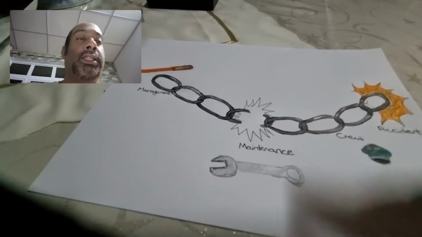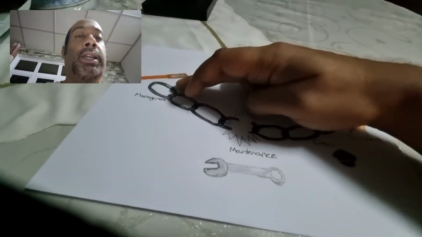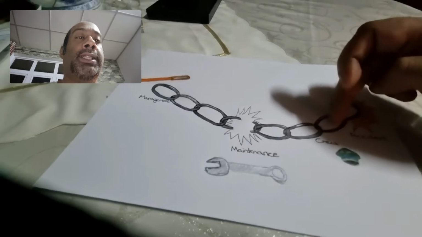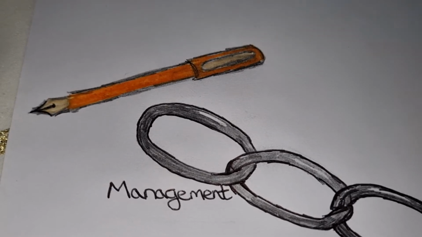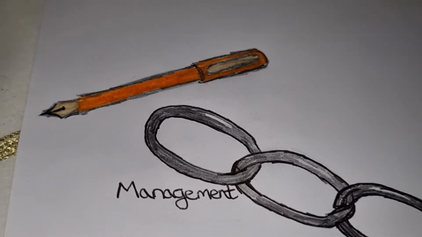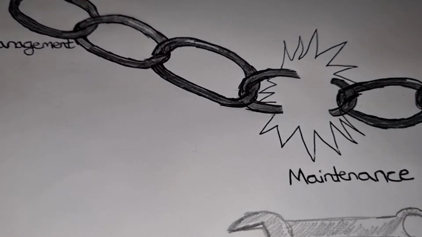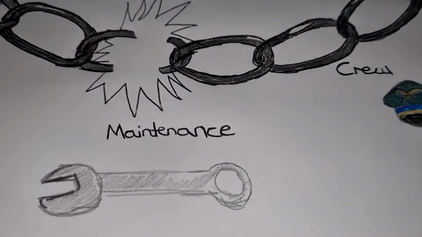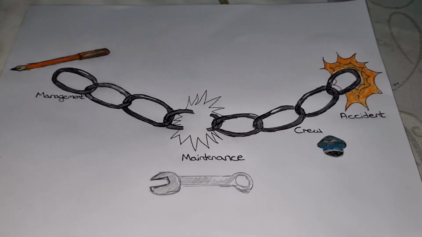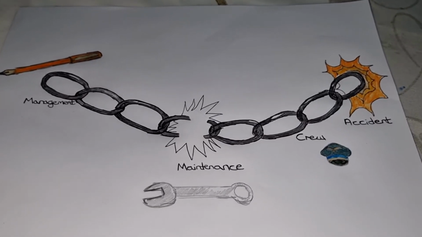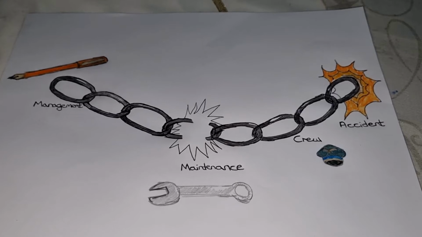This simple drawing, excuse my drawing, I'm not the best artist in the world, but it shows how a chain of errors can go through this system causing an accident to occur. We've got the management represented by a fountain pen. We've got the maintenance represented by a spanner, and then we've got our crew and our accident that can happen. This chain can extend across companies and departments even, as has been seen in many aircraft accident investigations.